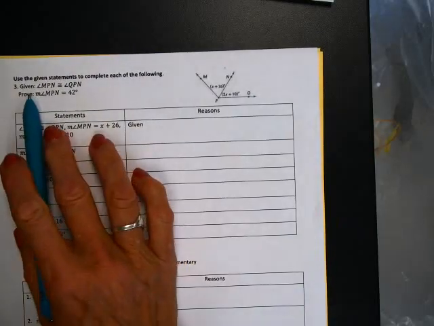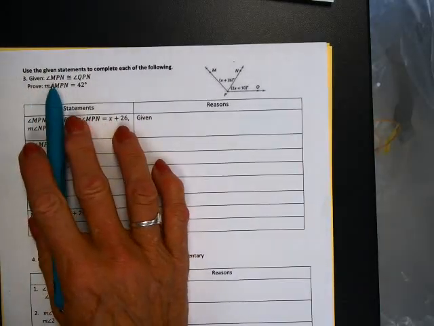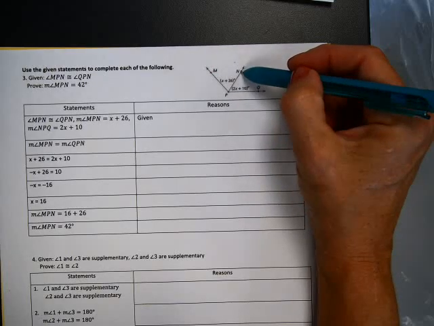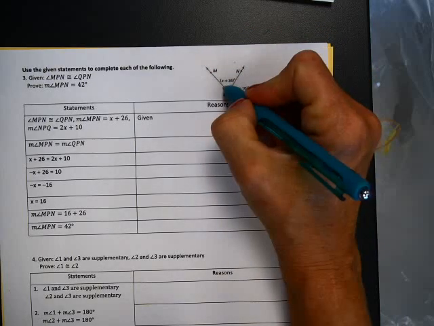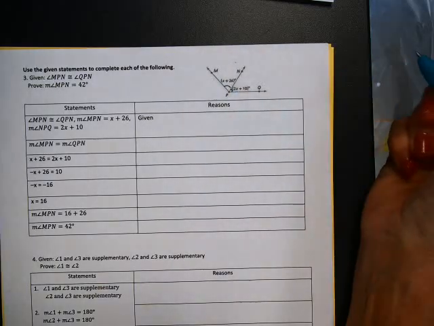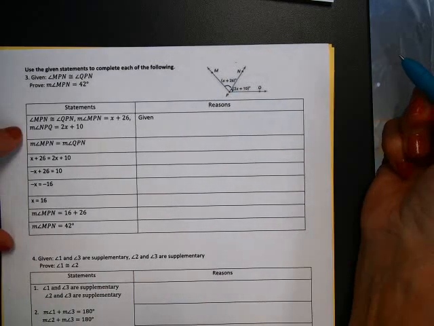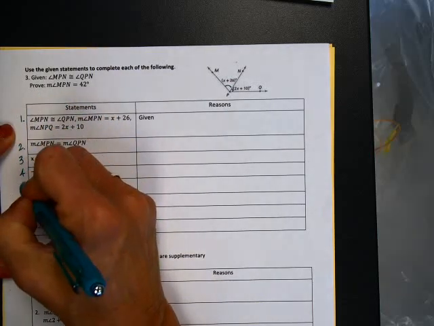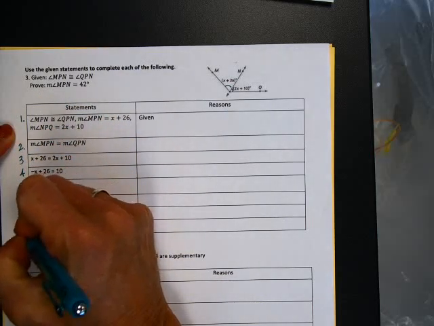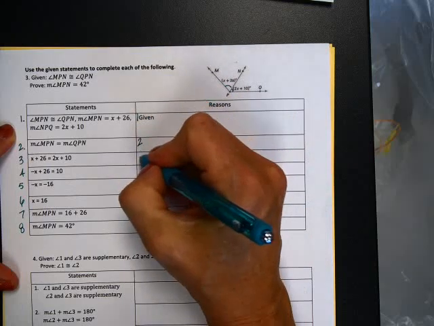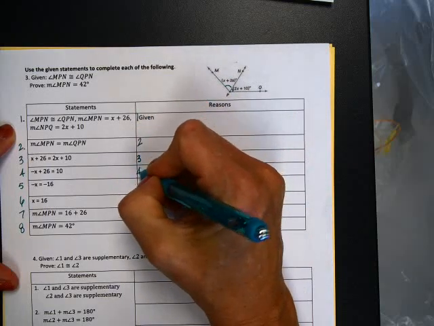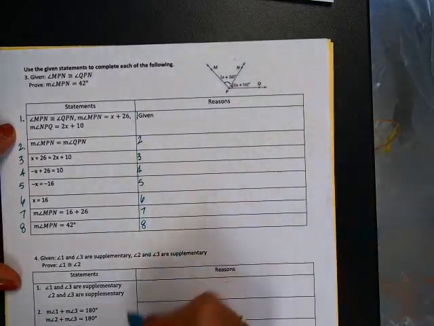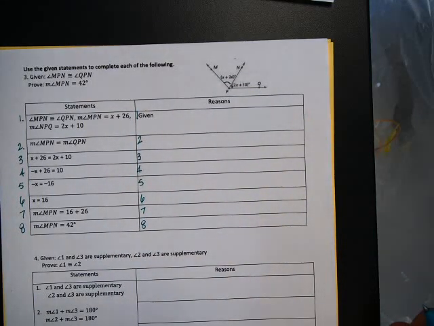So let's look at number 3. We are given angle MPN is congruent to QPN. So I know these angles are congruent. So look over here. These did not get numbered. That drives me a little crazy. I like having these numbered so you can follow along, because every now and then you get off, or if you don't have the numbers, I can't tell which one goes with which one. So let's always try to keep these numbered.